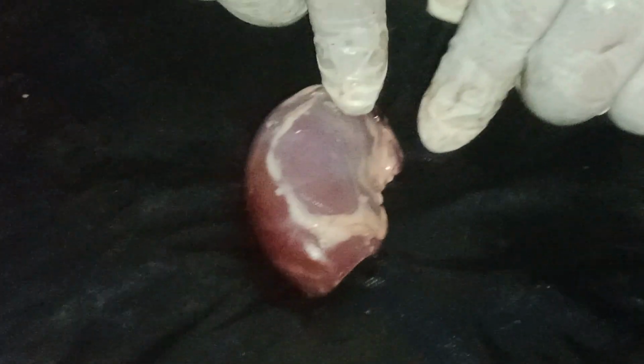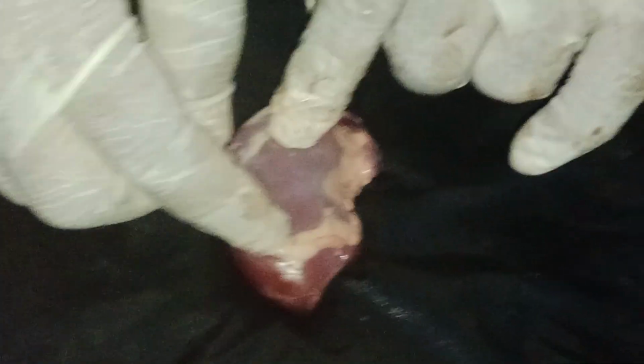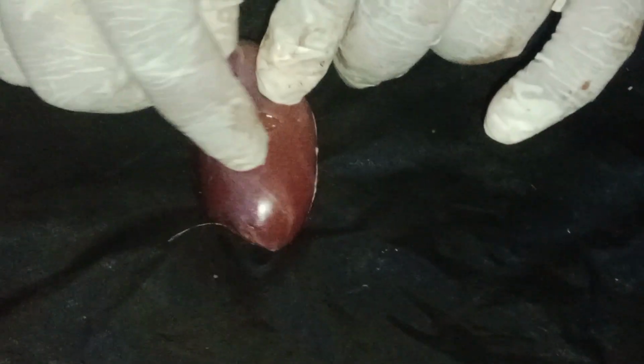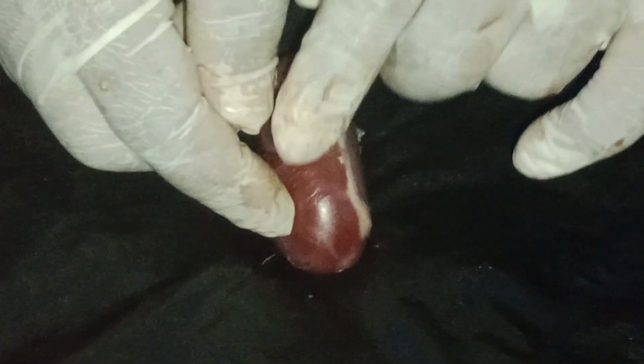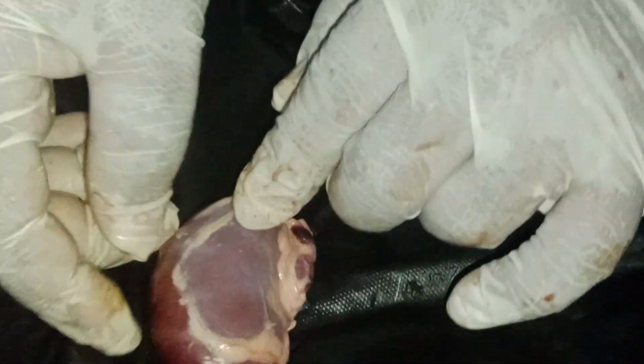So this is the membrane. See the color difference, the covering membrane, and see this, the membrane is being cut. This is the original color of the kidney. When the membrane is covering it, see the color of the kidney.